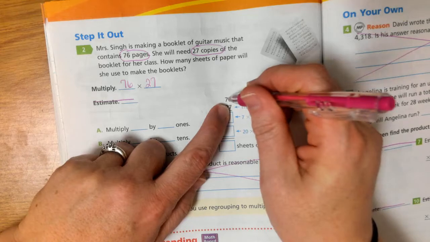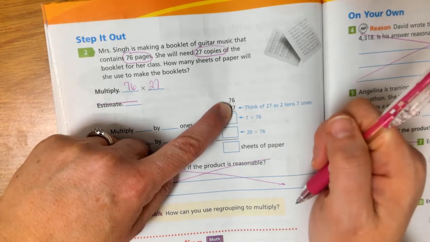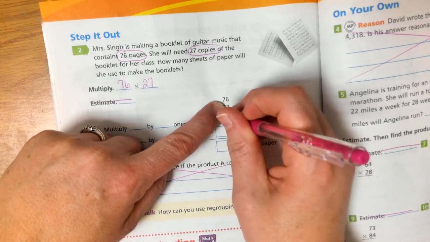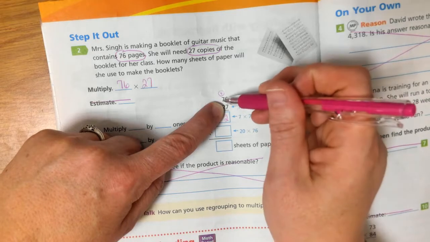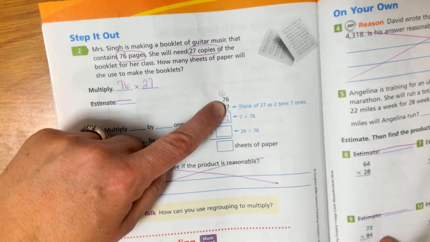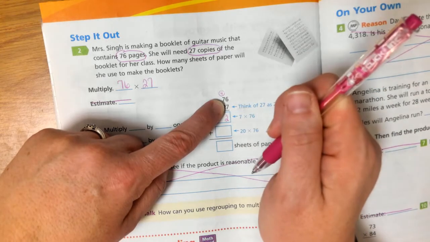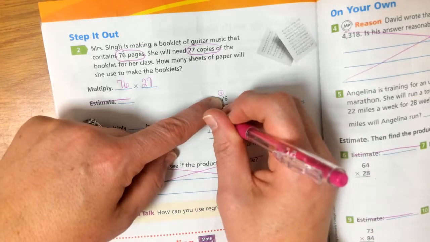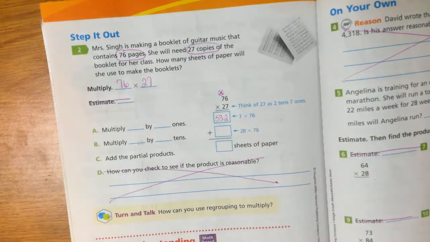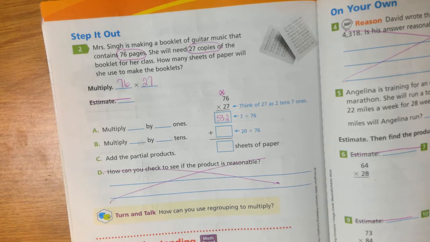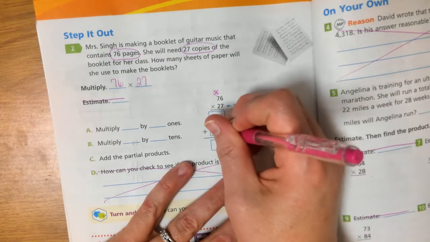So we're thinking 76 times 7. So 6 times 7 is 42. So I'll put my 2 here and I regroup my 4. My 7 times my 7 is 49. But I've got to add my 4. 49 plus 4 is 53. So I'm done with this 4. So I'm going to cross it out because I don't want to get confused when I come over to my tens place. So now I need to put a 0 here.